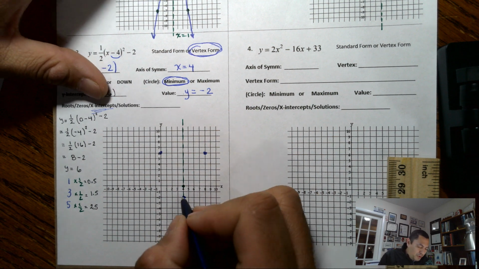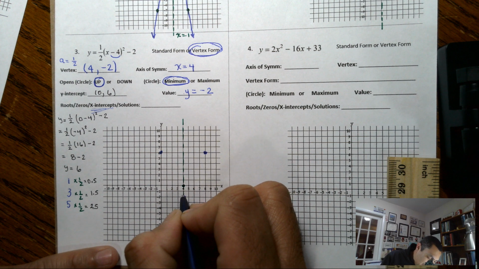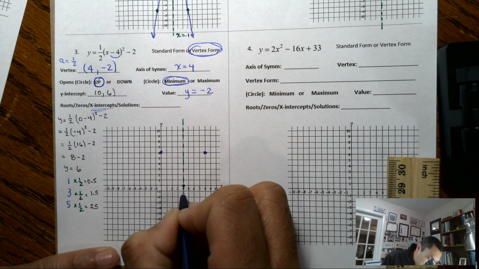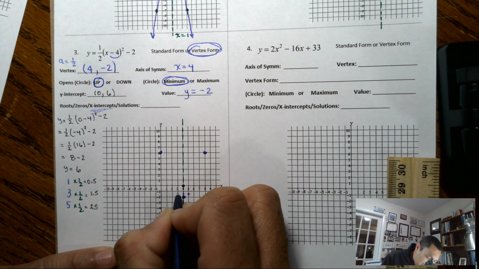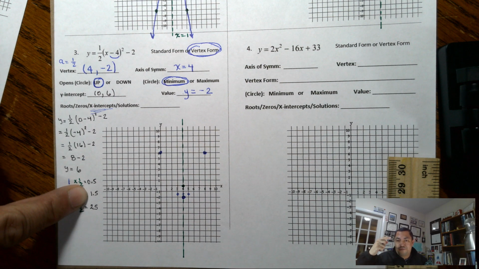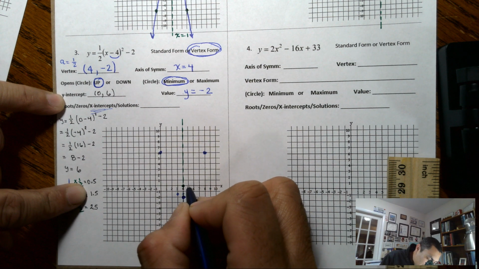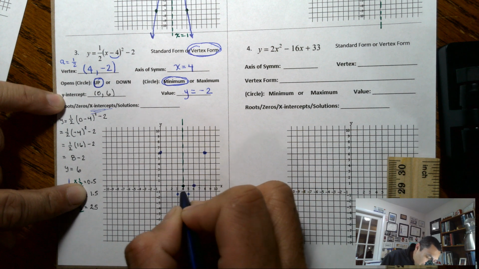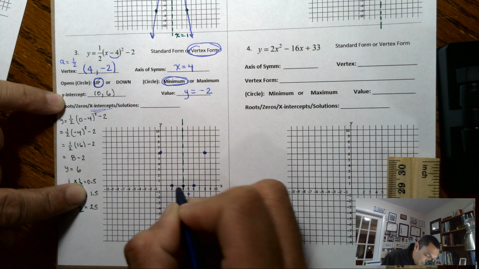Okay, knowing that it opens up, I'm going up half a unit, and then 1 to the right, 1 to the left. From this point, I go 1.5. So I'm going to use this 0.5 here, and then I'm going up 1, right 2, up 1, 0.5, left 2.